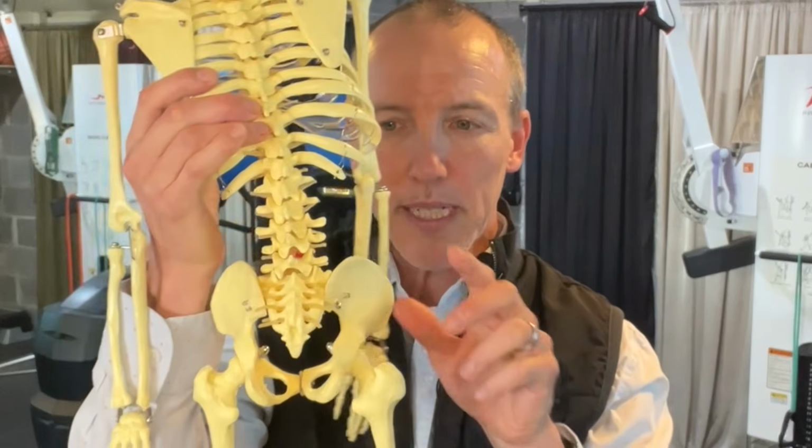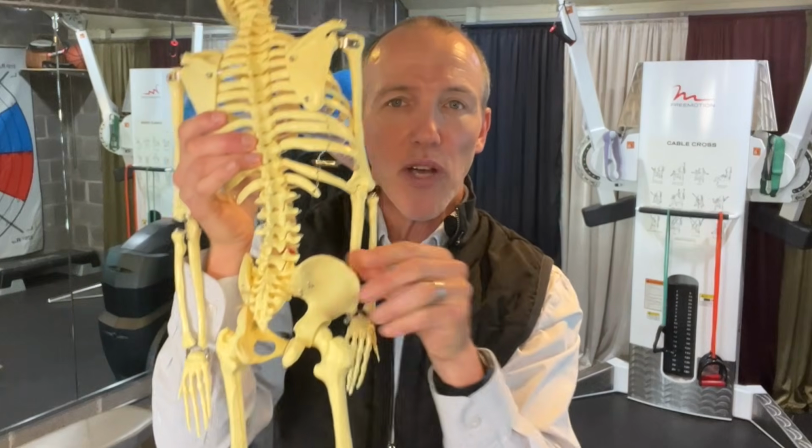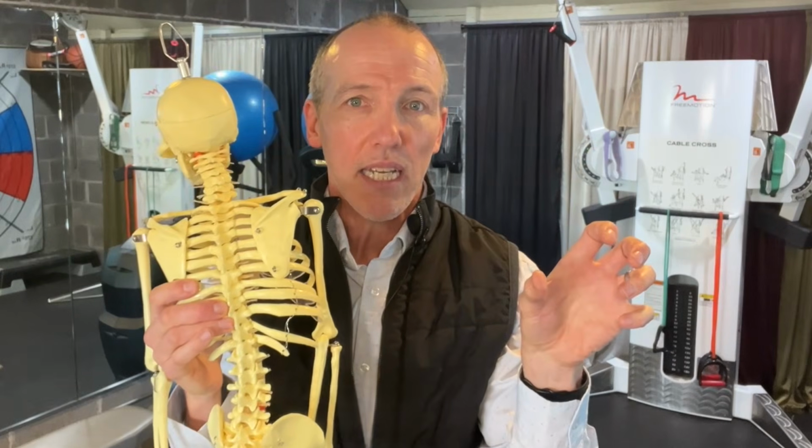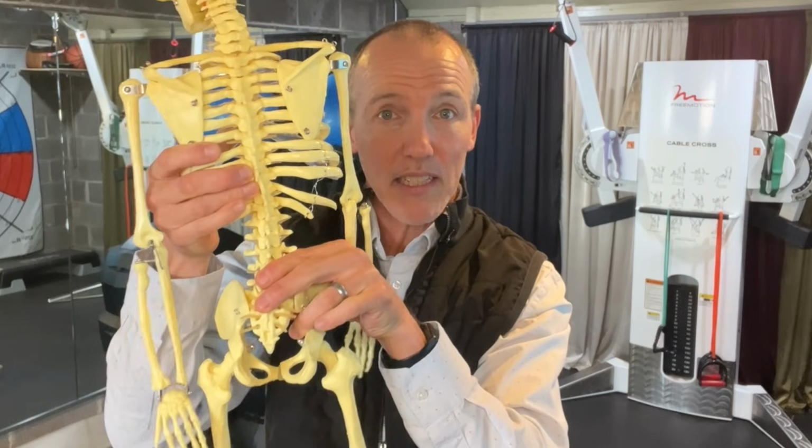The reason is because the pelvis is large and it moves as a unit. And so anytime you have something big that's articulating with something smaller that articulates a lot, you're going to have a breakdown where that junction is.